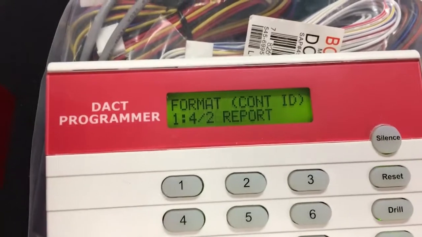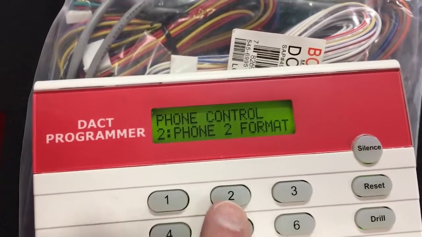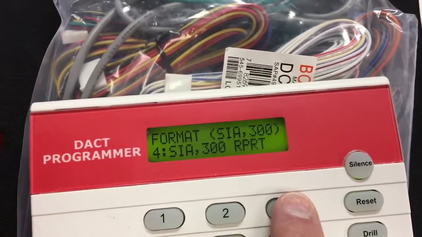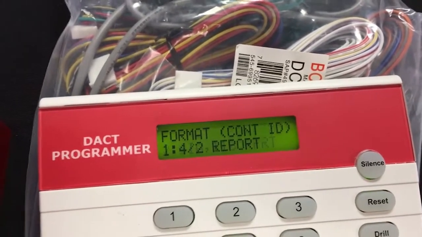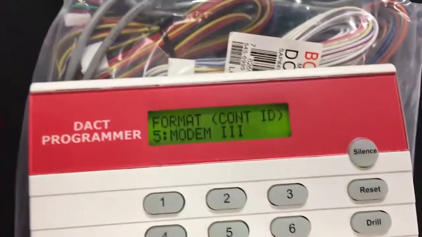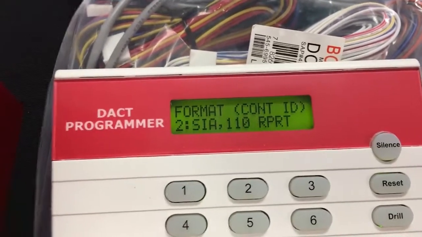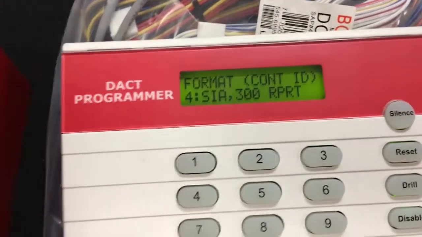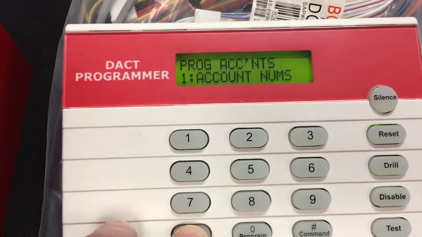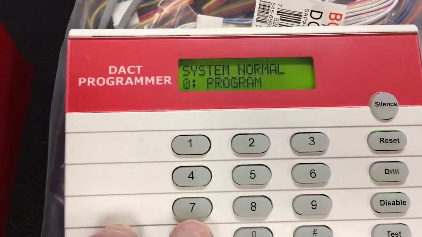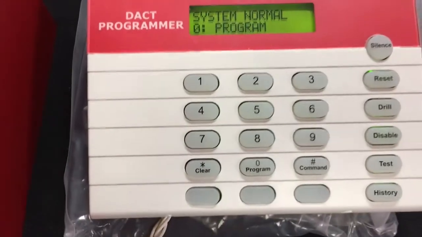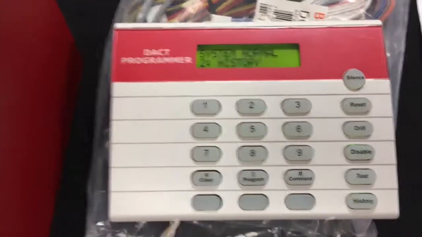Now the next thing we'll do is hit the clear. We'll do this for line number 2. So 2 is currently at SIA, so we'll hit the 3 button, hit the command, and you can see it changed to contact ID. Okay, so that takes care of that. Now we've taken care of all of that information. So the last thing we need to do is to back completely out of programming. So we'll hit the clear button 3 or 4 times, maybe even 5. Heard the triple beep, and it's all done. Just simply remove the cable for the DACT programmer.